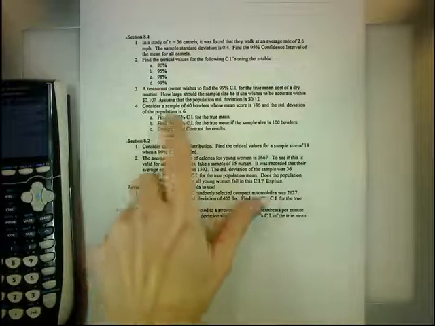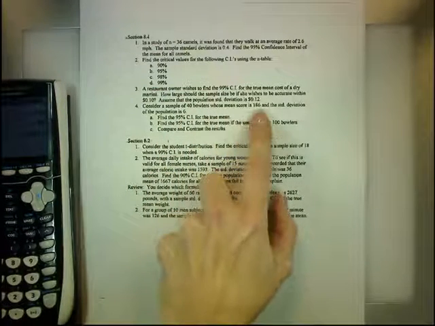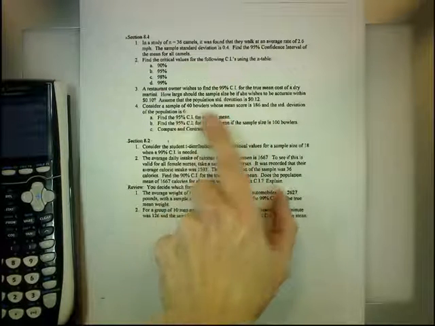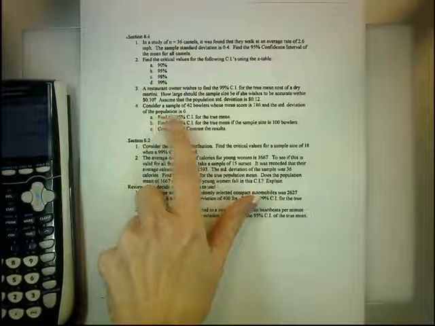And so I'm going to write down what's given. Let's worry about part A first with the 40 bowlers before we change it to the 100 bowlers. So again, consider a sample of 40 bowlers whose mean score is 186. Whose mean score? The sample of 40 bowlers, so X bar is 186. And the standard deviation of the population, sigma, is 6.